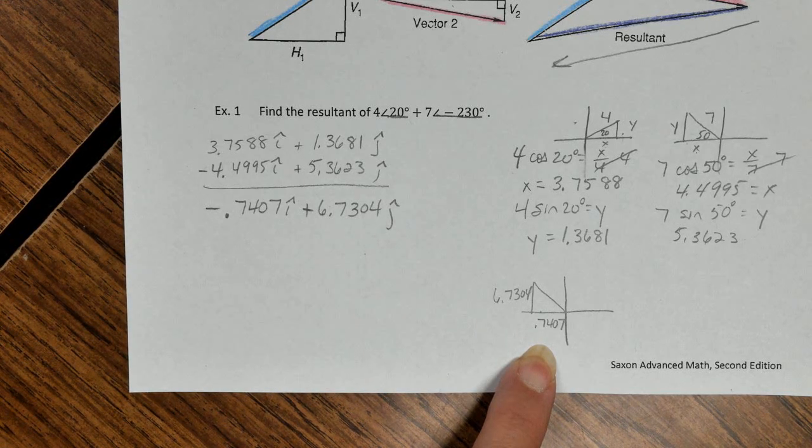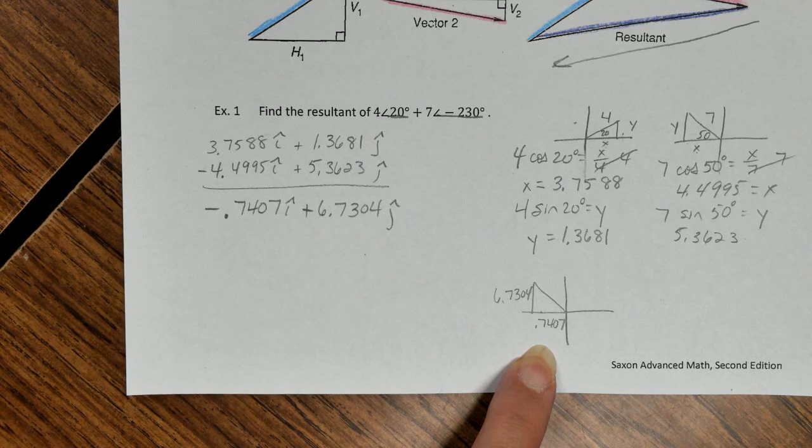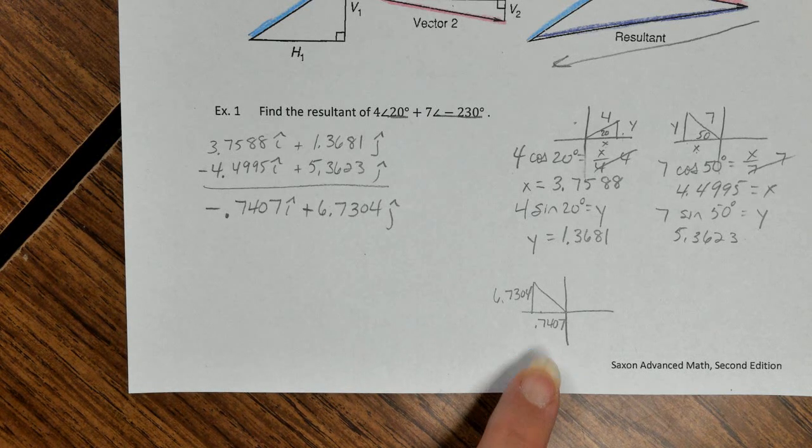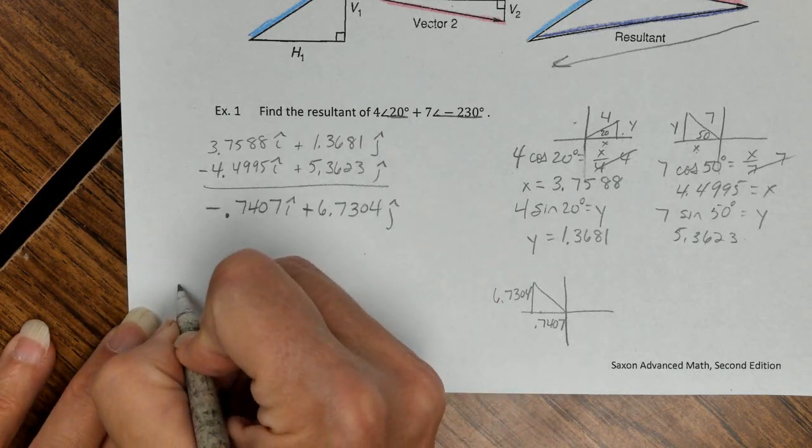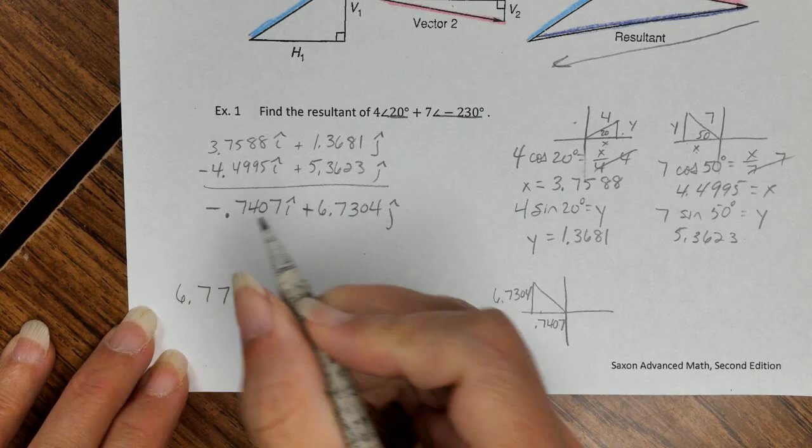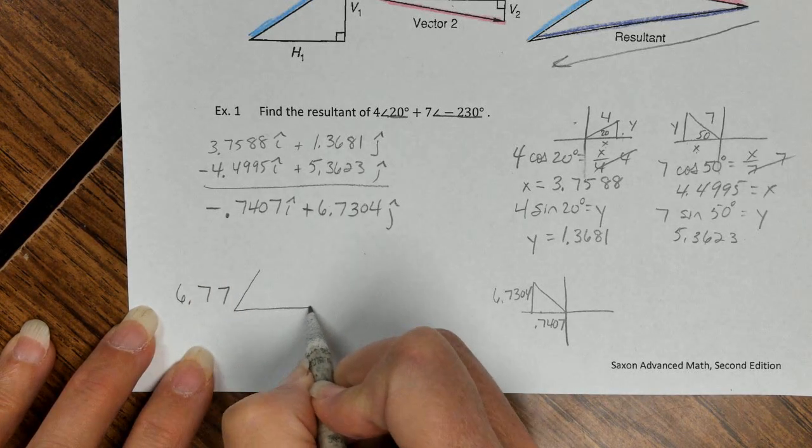I only did the 4 decimal places for my work so that I wouldn't keep getting further away from the exact answer due to a bunch of rounding. Now we're going to just put our magnitude in 2 decimal places, so 6.77. And then we'll find our angle.